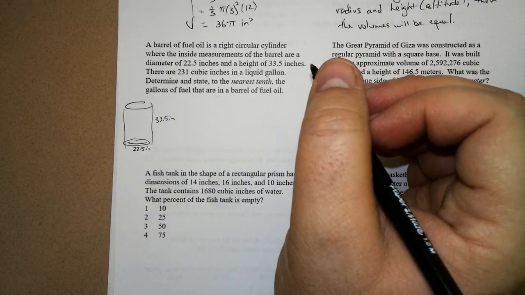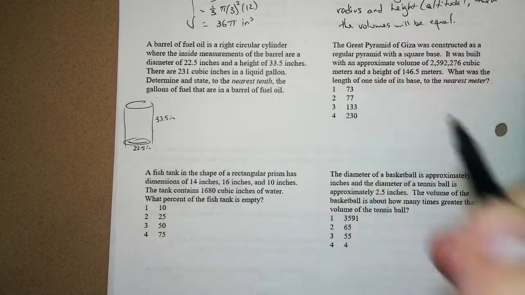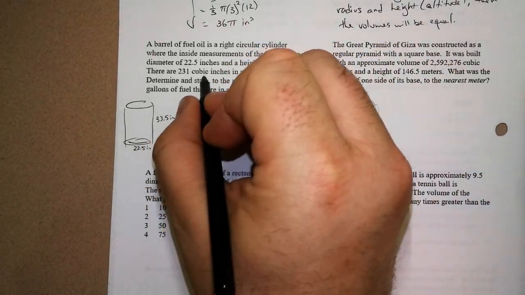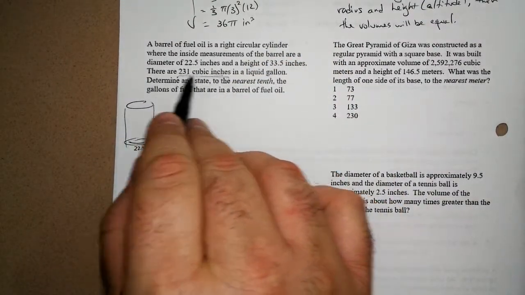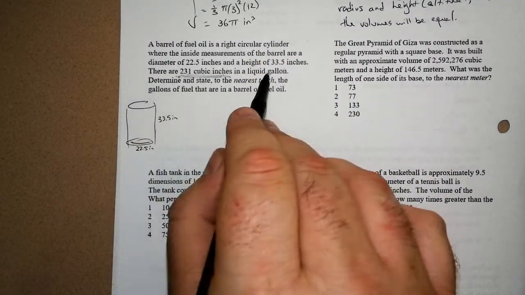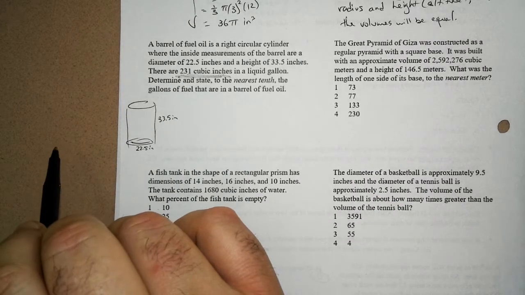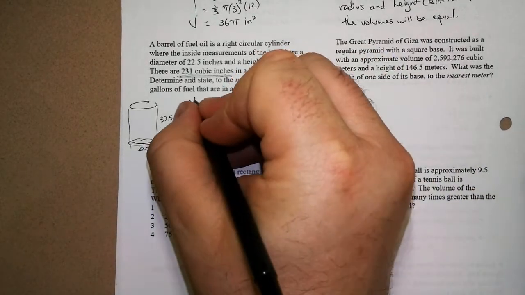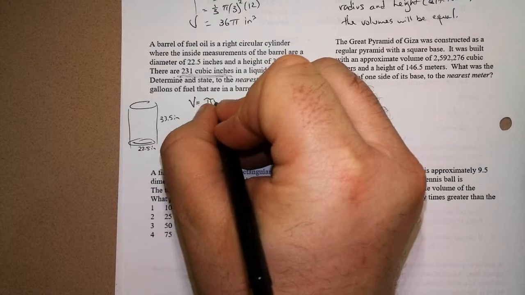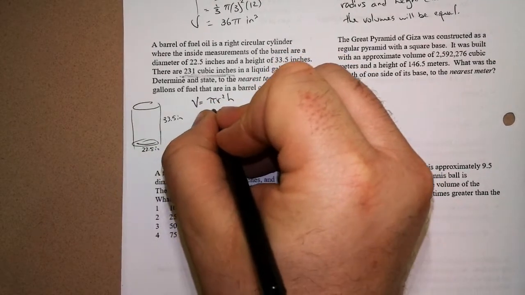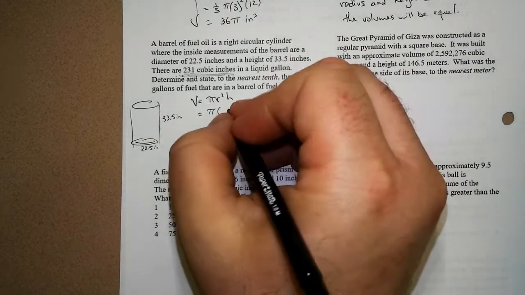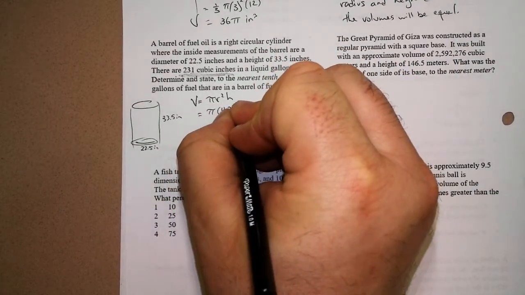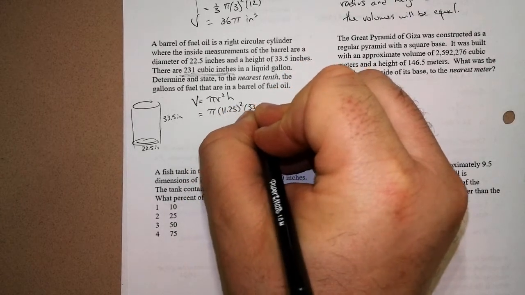Okay, so let's start with what we got. Now, that means for every 1 gallon, there's 231 cubic inches. So essentially what this means is when I figure out my volume, I'm going to want to use this 231 to figure out the number of gallons. We'll talk about it when we get there, okay? So let's start first. The volume equals, and this is just area of the base times the height. So r in this case is half of 22.5, which is 11.25. And then our height is 33.5.